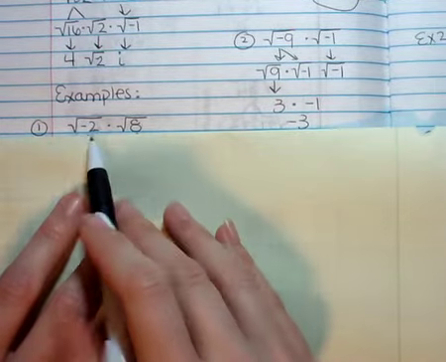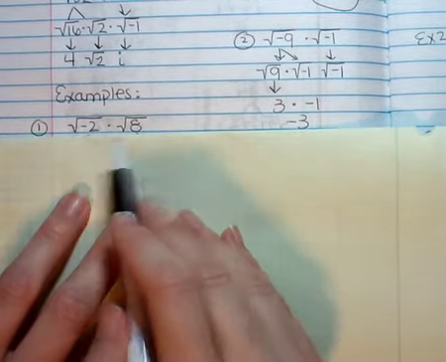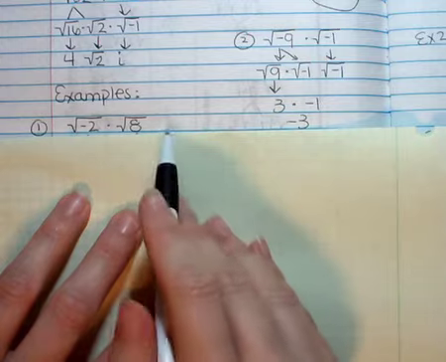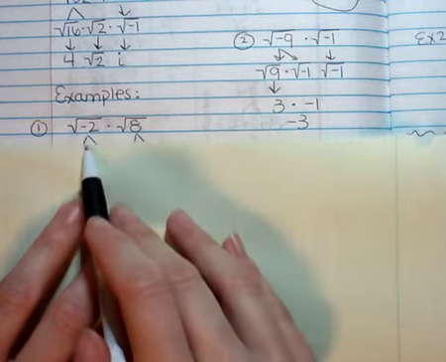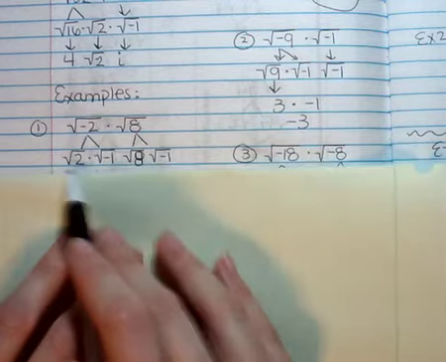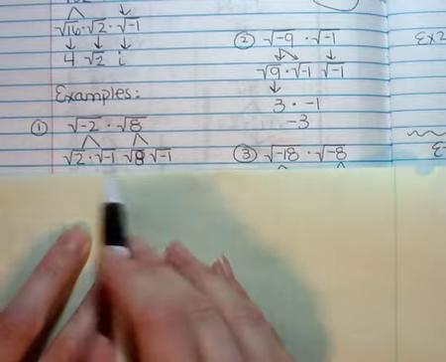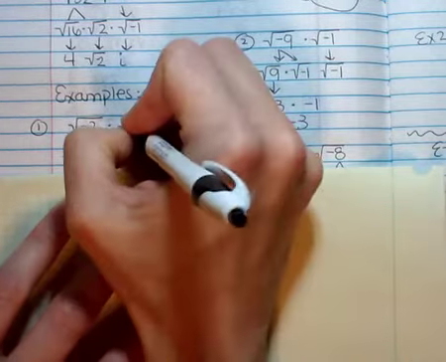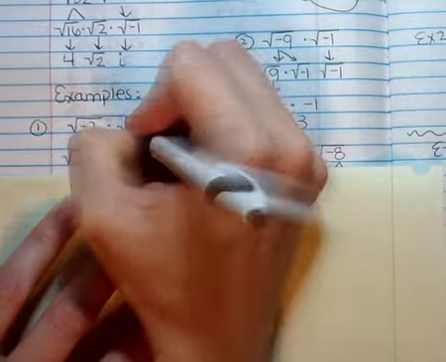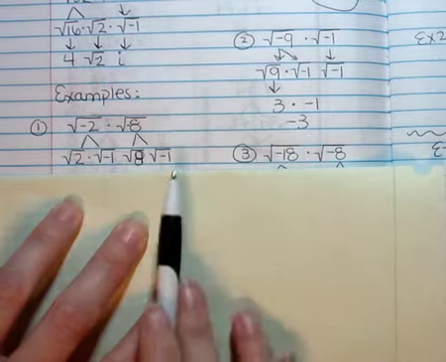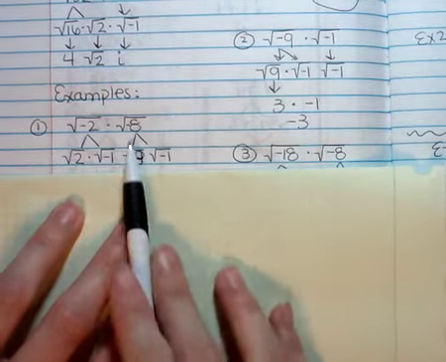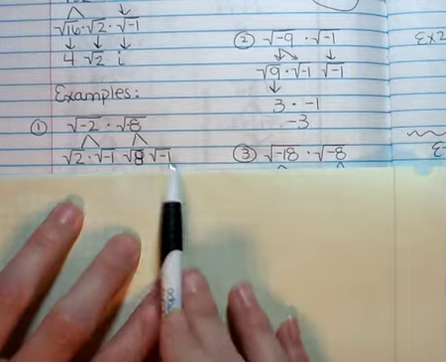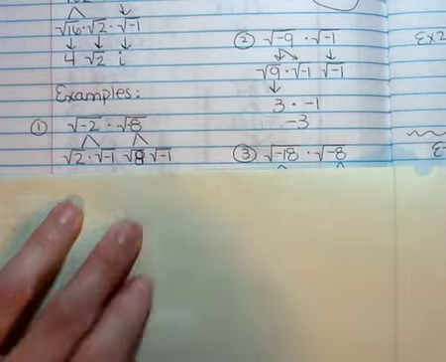So our first example is going to be the square root of -2 times the square root of 8. We can simplify the square root of -2 into the square root of 2 times the square root of -1. Ooh, and I see this is a mistake. This should be a -8 up here. Let's go tuck in a negative. We can simplify the square root of -8 into the square root of 8 times the square root of -1.